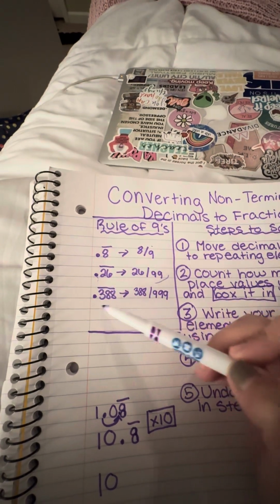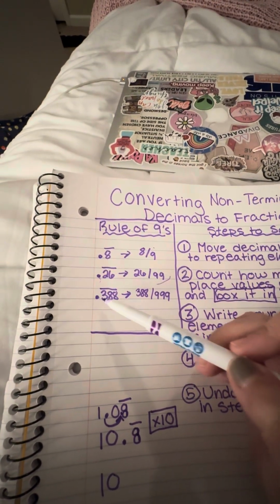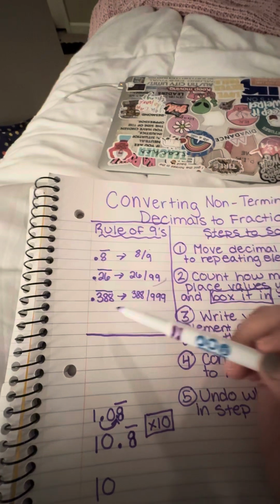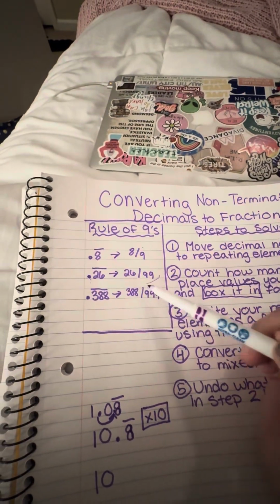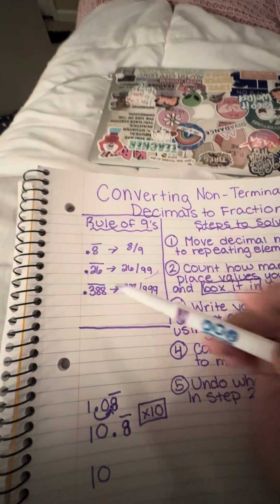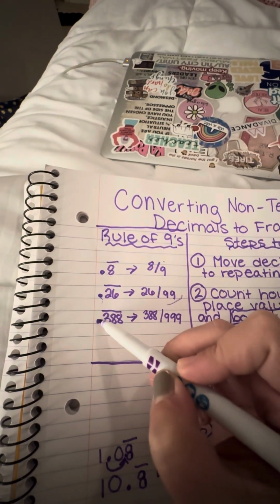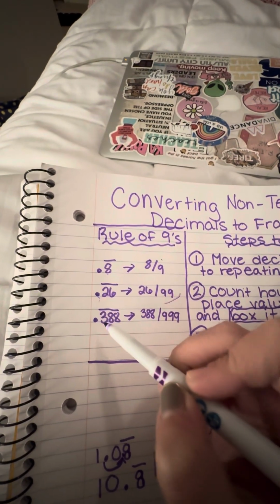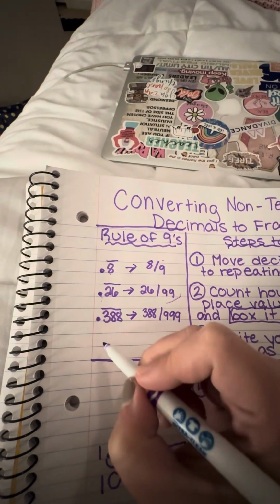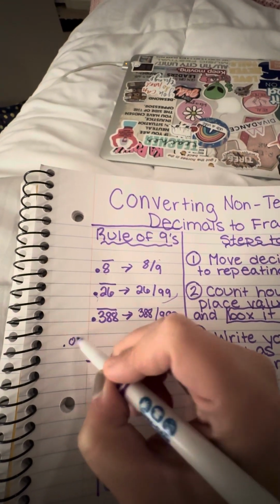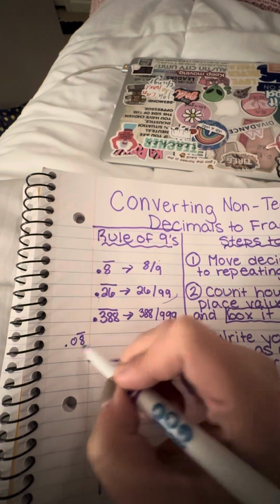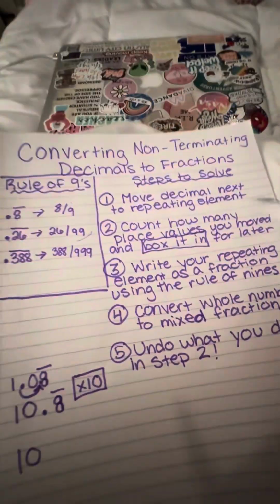So for any where it is repeating 3 elements, 0.388388, you can write the repeating element over 999. The thing to note, though, is that the decimal point must always be directly preceding the repeating element. So if we had like 0.08 repeating, that is not the same as 8 ninths. And that's where our steps to solve come in.